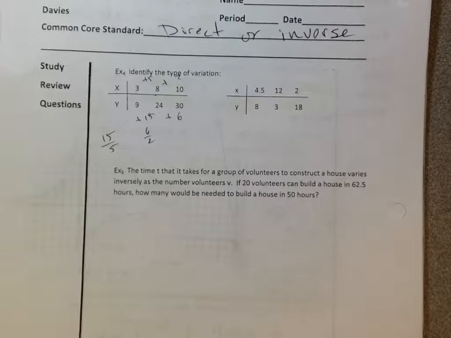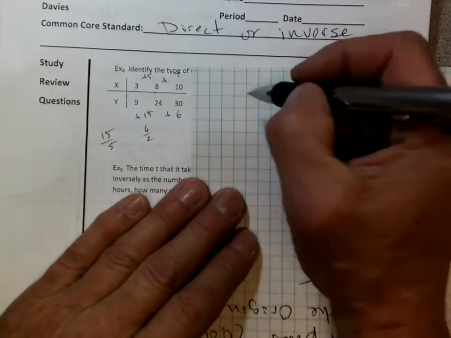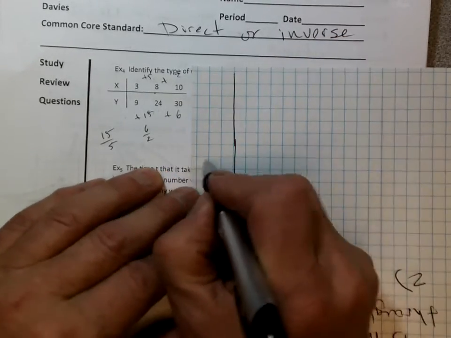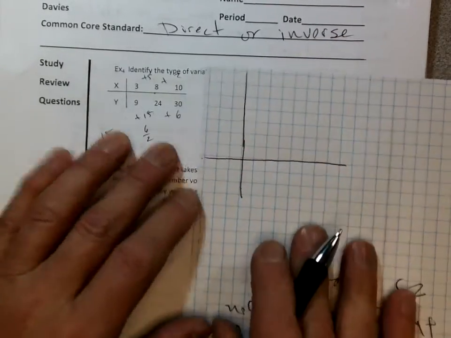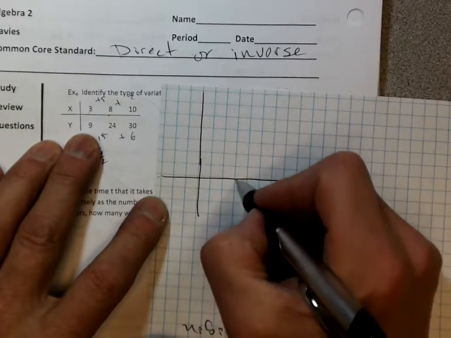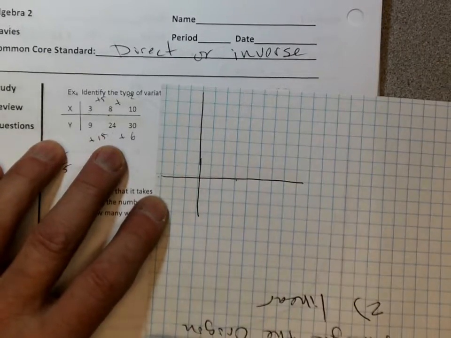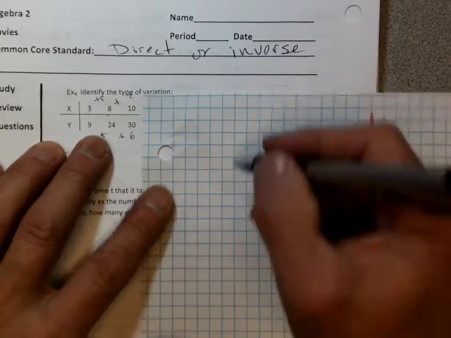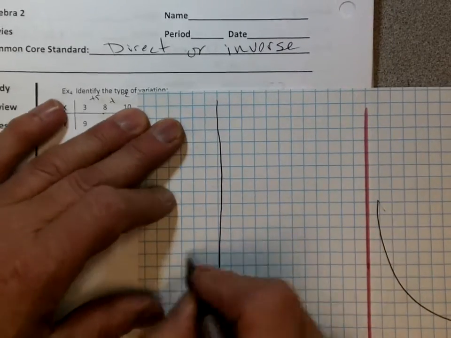Well, one of the things we could do, if we are totally lost, totally confused, say, man, I have no clue, I don't see what you're seeing, Mr. Davies, I could graph it, couldn't we? Worst case, let's just graph it. So I'm at 3, 9. Oh, I'm going to have to graph it over here on a different piece of paper because that's not going to fit.